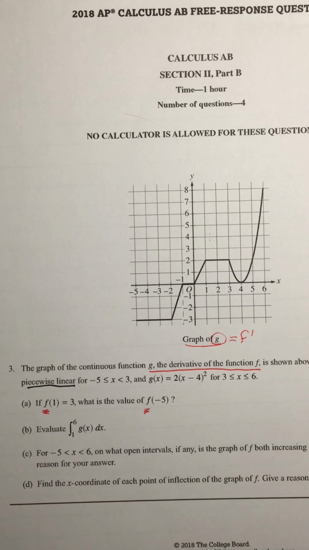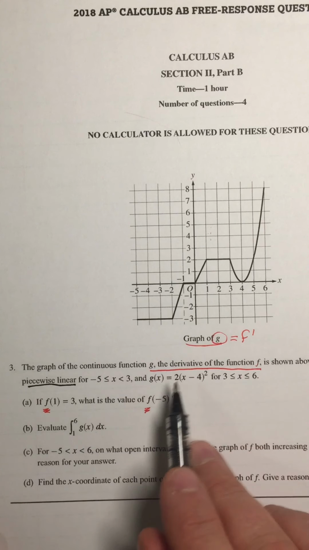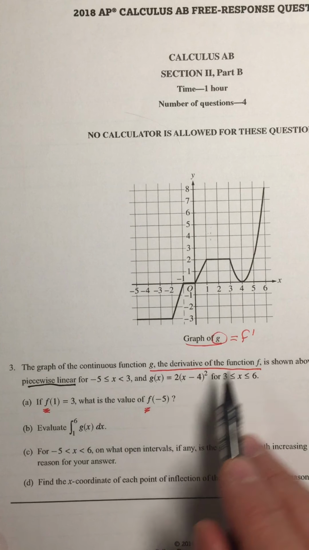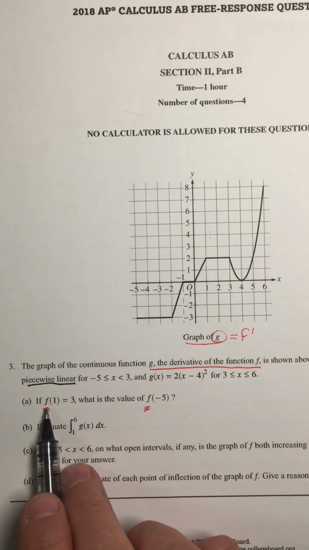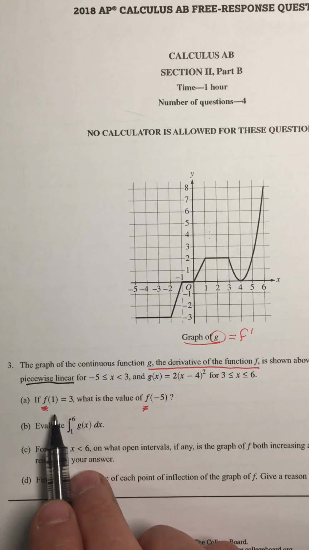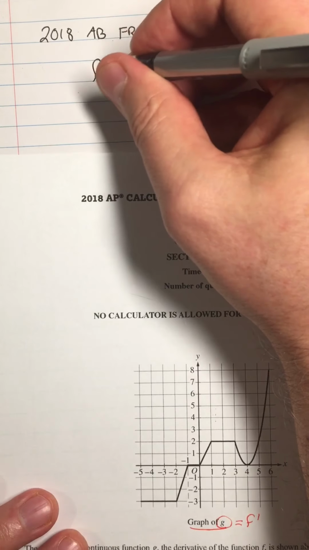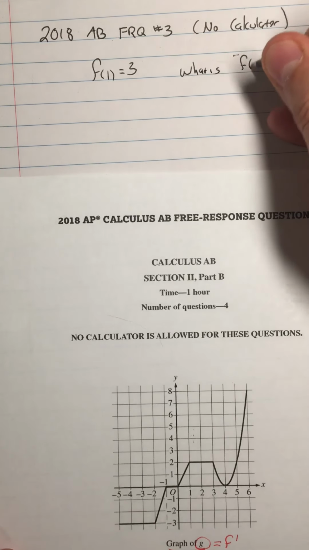You've got to be aware of the difference between the graph of the derivative and the graph of the function. This one's asking about the function whose derivative is shown. So when this is asking a question about f, and they gave you f prime, they're really asking about an antiderivative, which is an integral. So here's what they tell you. They tell you f of 1 is equal to 3, and they ask you, what is f of -5? What is f of -5?